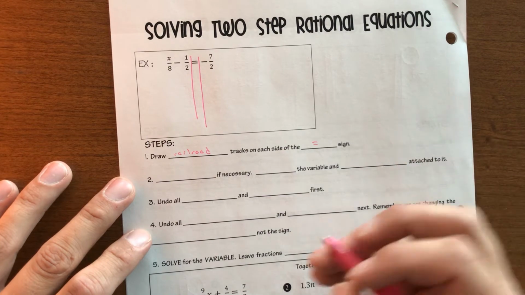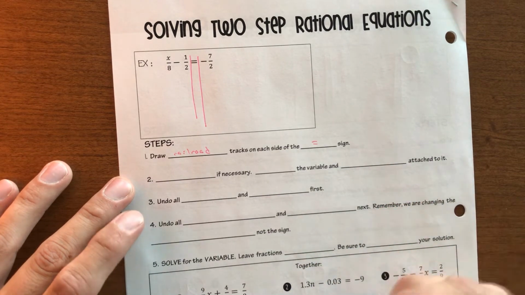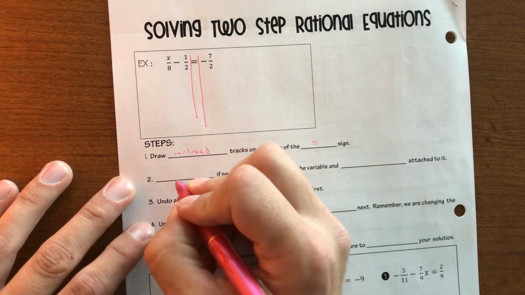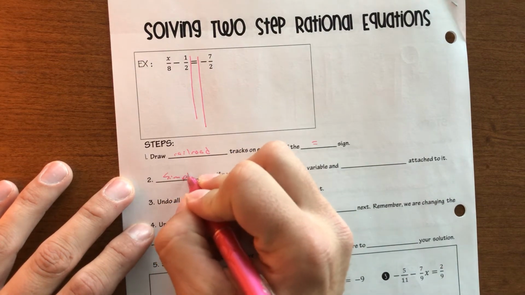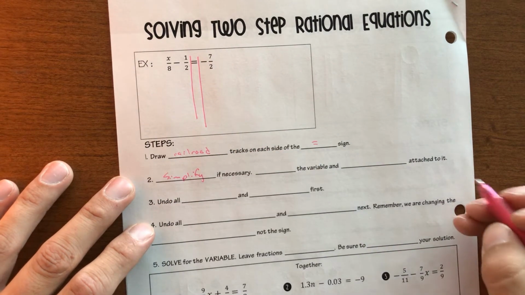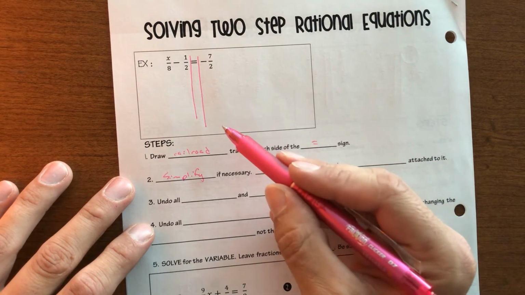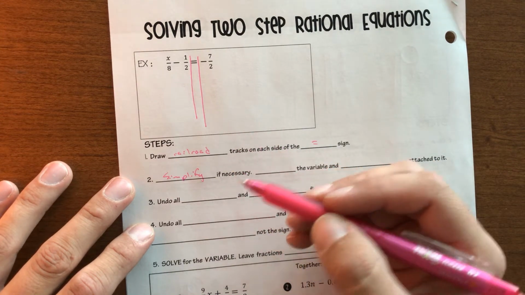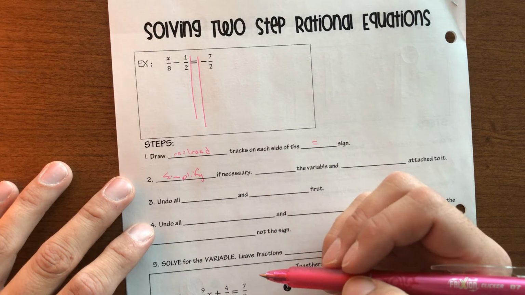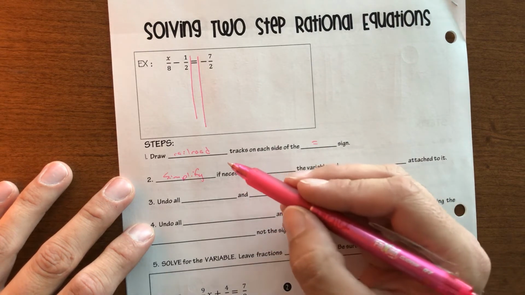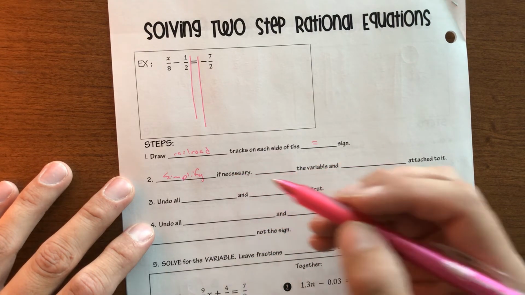Now step two, a couple of things here. We're kind of condensing the notes, trying to save you some space. If we need to simplify, meaning if there's any like terms that we can combine, or if there's any double signs that we need to get rid of, or if there's any distribution that we need to do, do that first. Get all of that done and out of the way.